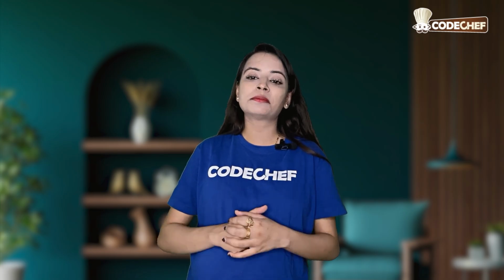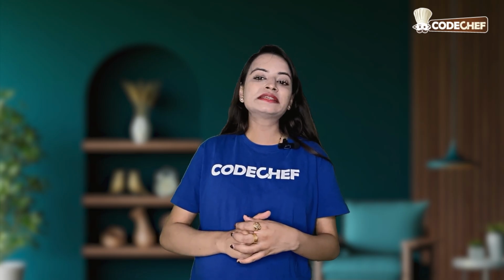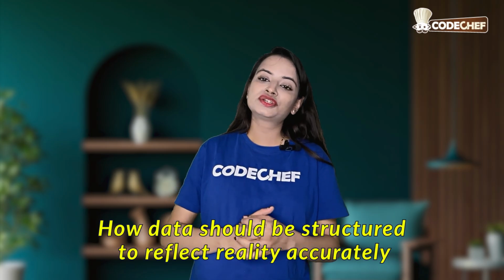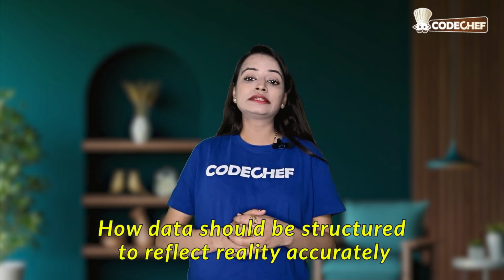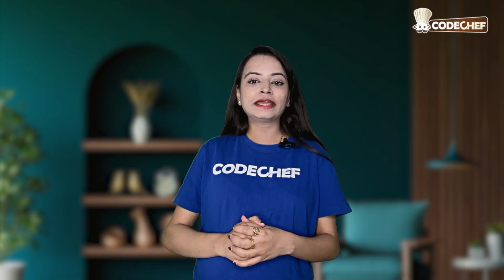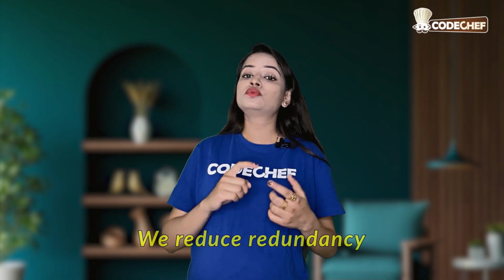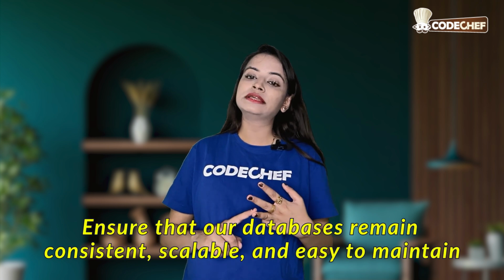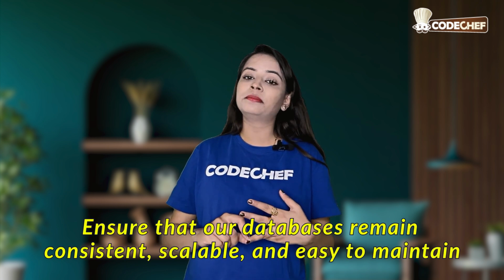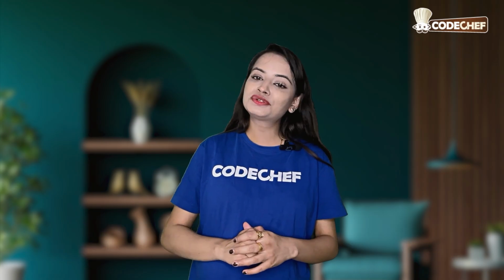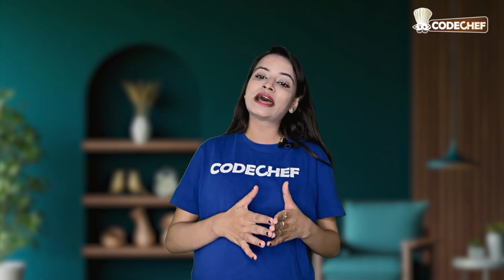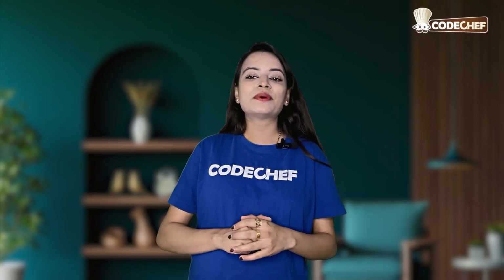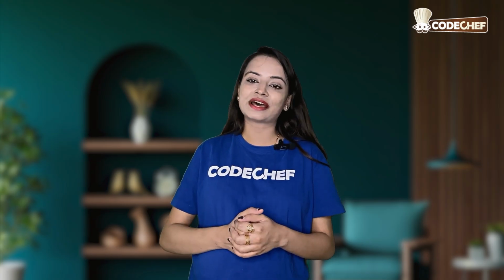Normalization is not about memorizing rules or forms. It is about understanding how data should be structured to reflect reality accurately. By applying normalization correctly, we reduce redundancy, prevent anomalies, and ensure that our databases remain consistent, scalable, and easy to maintain. If you truly understand concepts like functional dependency, normal forms, and referential integrity, you are not just learning DBMS, you are learning how real-world systems are built.